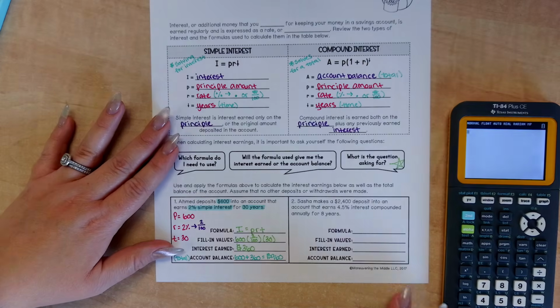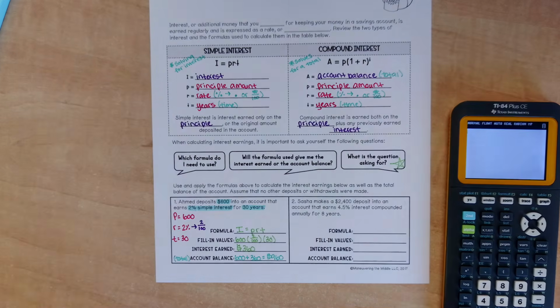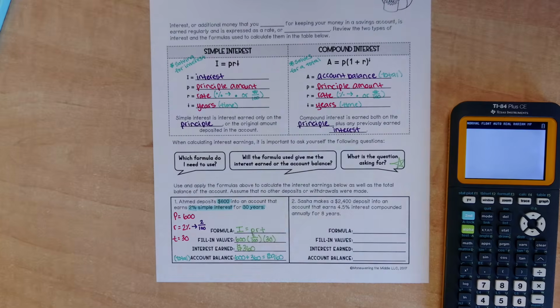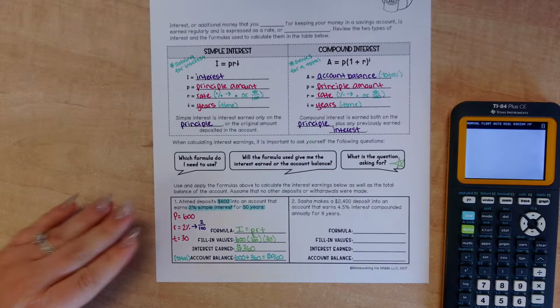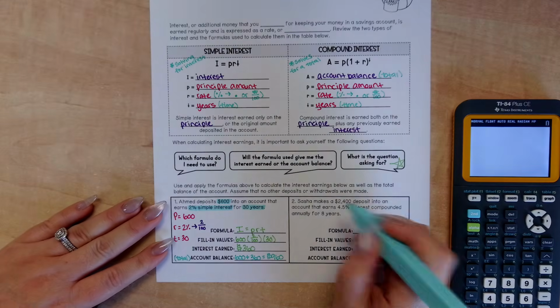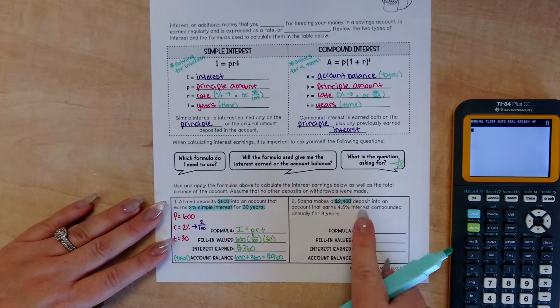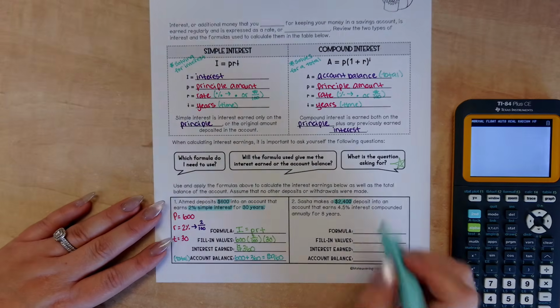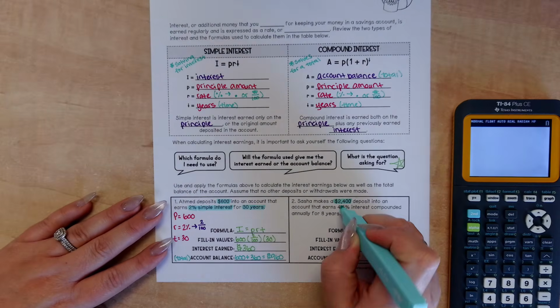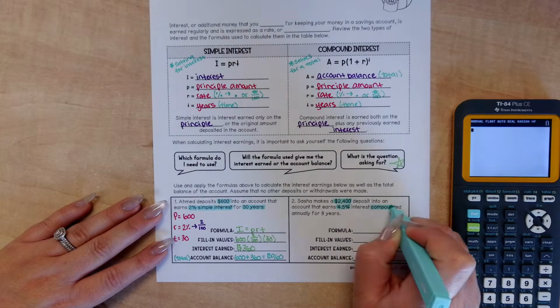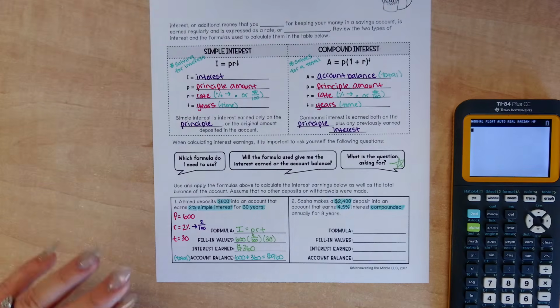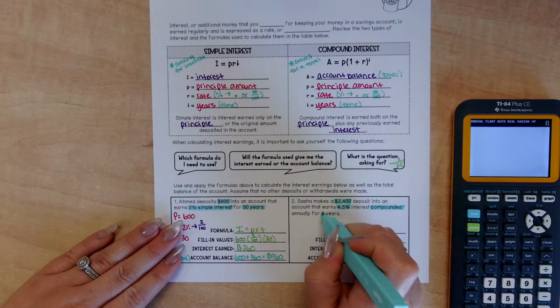Sasha makes a $2,400 deposit into an account that earns 4.5% interest compounded annually for 8 years. So let's go highlight our info. A $2,400 deposit. Notice how our principal amounts always usually have the word deposit next to them. That's super important. Into an account that earns 4.5% interest compounded annually for 8 years.